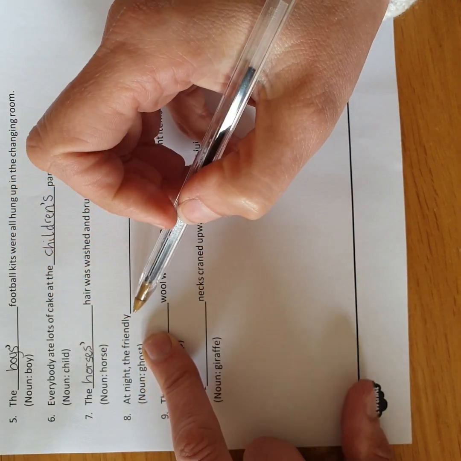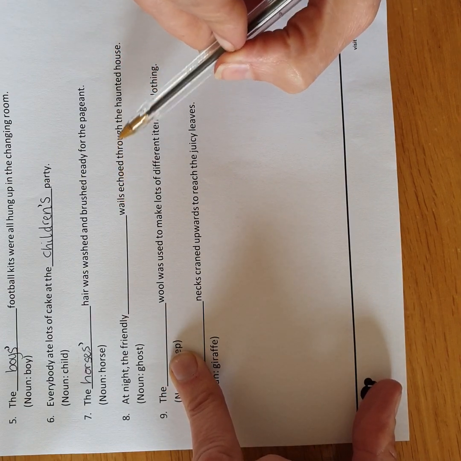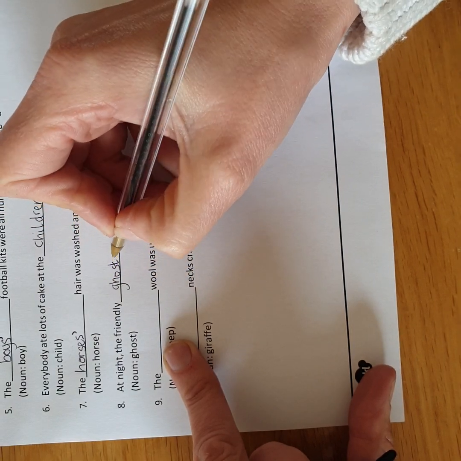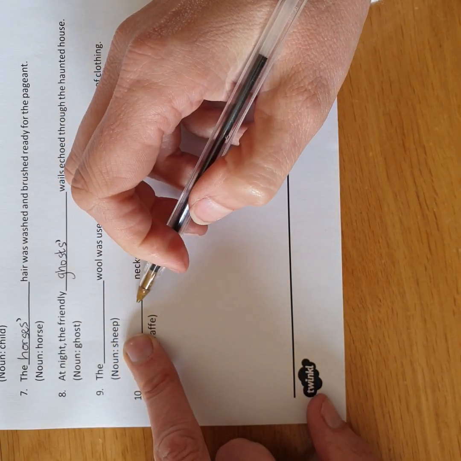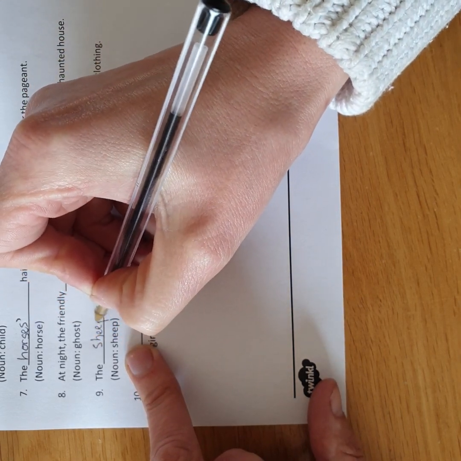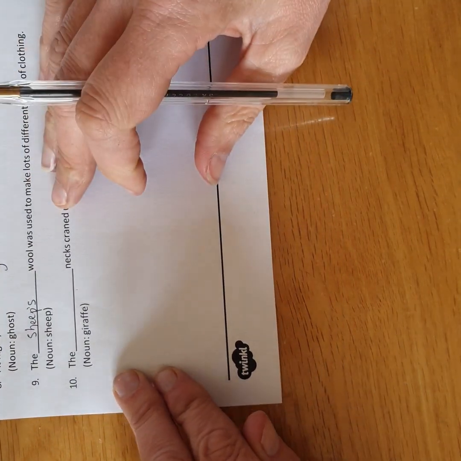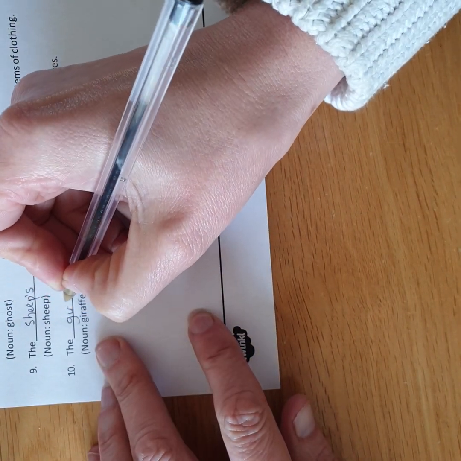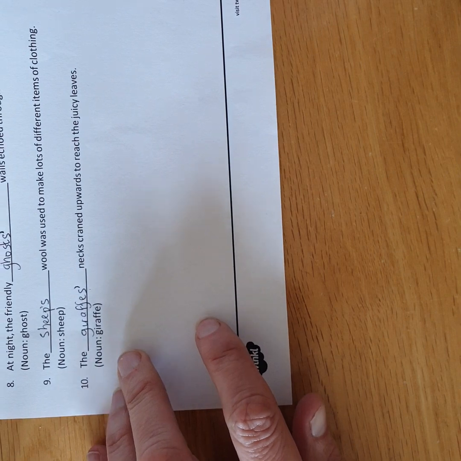At night, the friendly ghost's wails echoed through the haunted house. The subject is ghost, so ghosts'. Now the sheep. The plural of sheep is sheep, so this would just be sheep's wool, which was used to make lots of different items of clothing. And then finally, the plural of giraffe is giraffes. So giraffes', apostrophe, necks craned upwards to reach the juicy leaves.